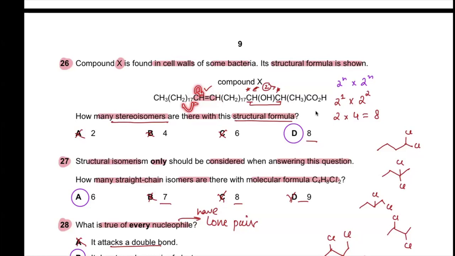So we have this expression, 2 raised to the power n times 2 raised to the power n, for the total number of stereoisomers, where one n is the number of carbon-carbon double bonds which can show cis-trans isomerism, and the other n is the number of chiral centers. So we solve it and get 8. So there are 8 stereoisomers. I had ignored this and got confused about how it would be possible to form a structural formula of this huge molecule, but yes, it's a stereoisomer. So there are 8. Is this clear?